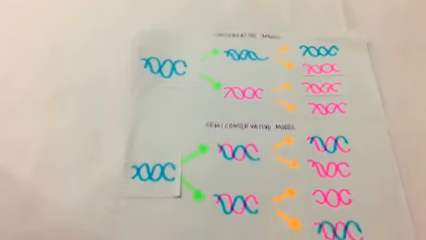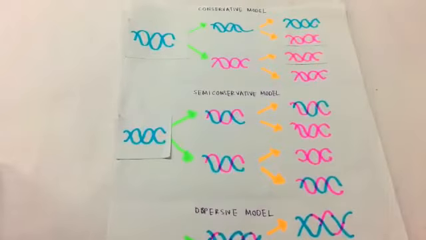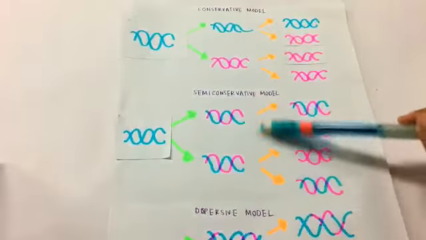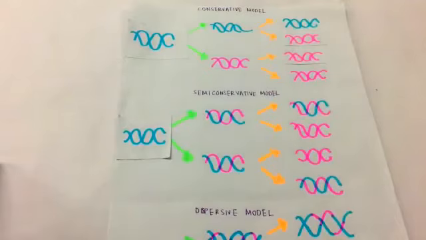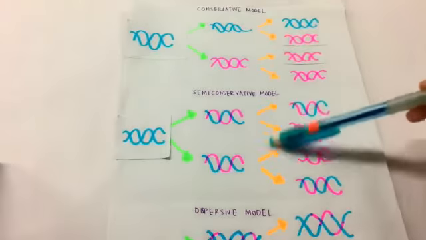Second, semi-conservative model. The two strands of the parental molecule separate and each functions as a template for synthesis of a new complementary strand.